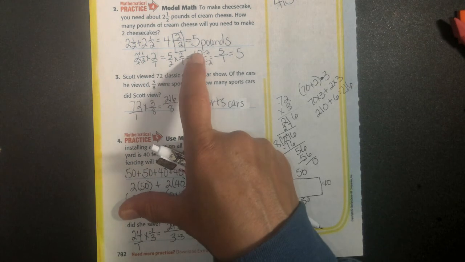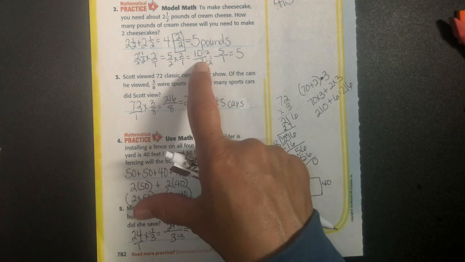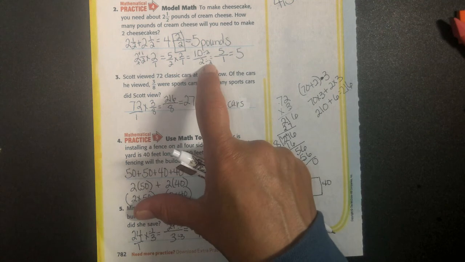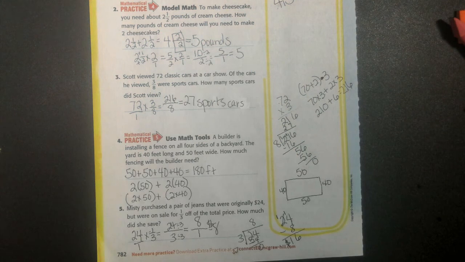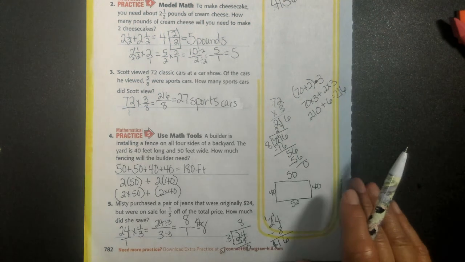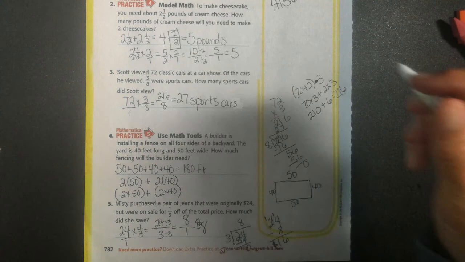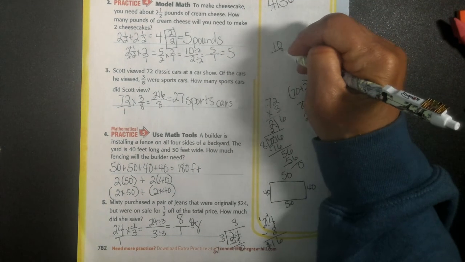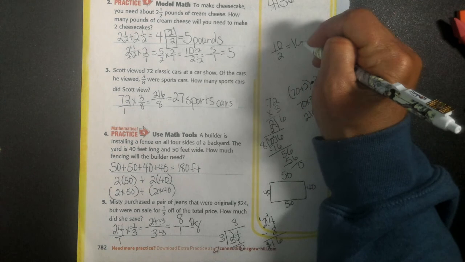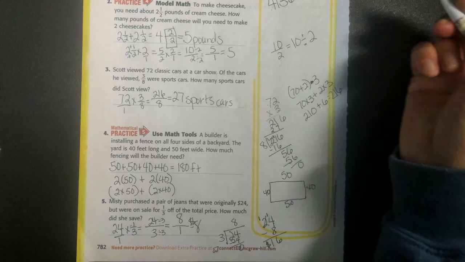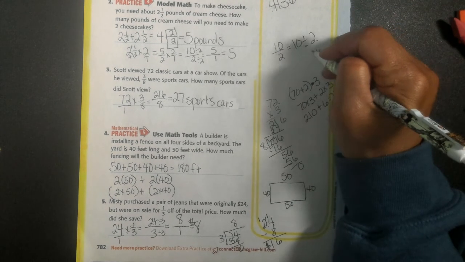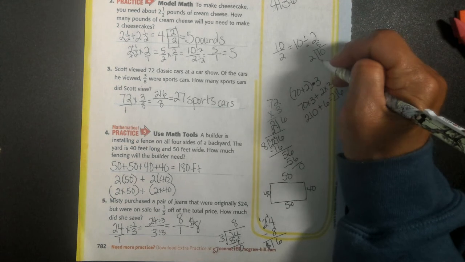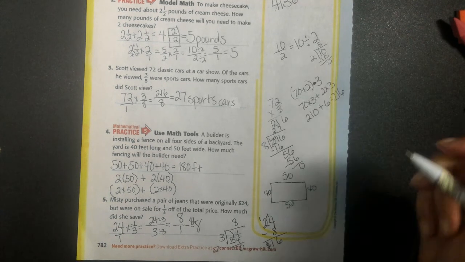5 times 2 is 10. 2 times 1 is 2. I can divide the top and the bottom by 2. 10 divided by 2 is 5. 2 divided by 2 is 1. And I have 5 over 1, which is the same as 5. My other way I could do it, sorry, I thought I did it somewhere here. Nope. I could have done 10 over 2 is the same as 10 divided by 2. 10 divided by 2 is 5, because 5 times 2 is 10, and I'd subtract and have 0.